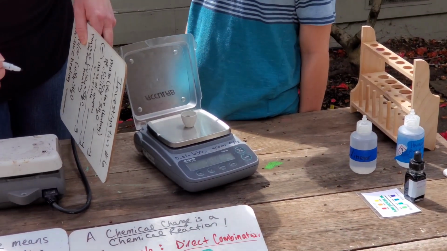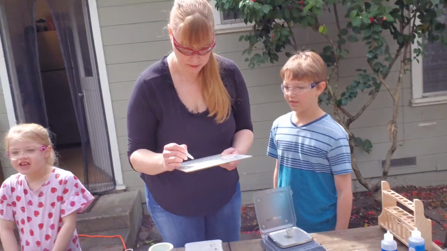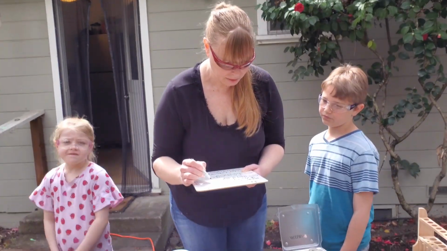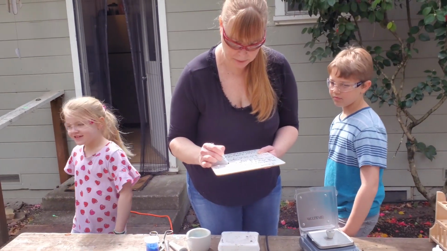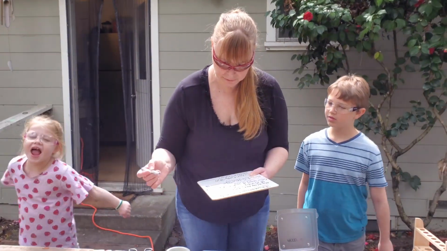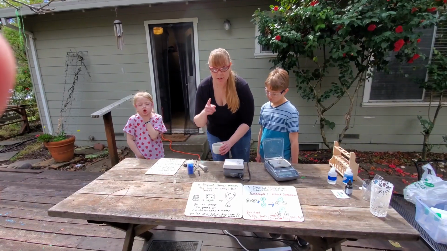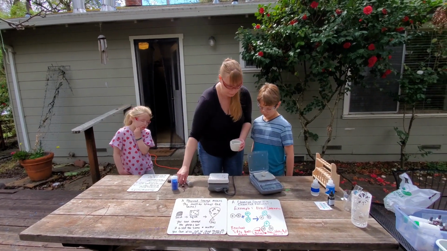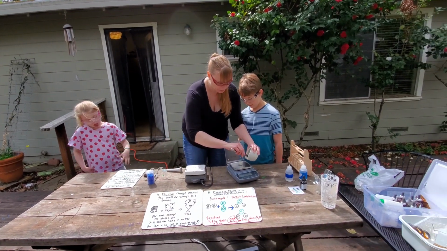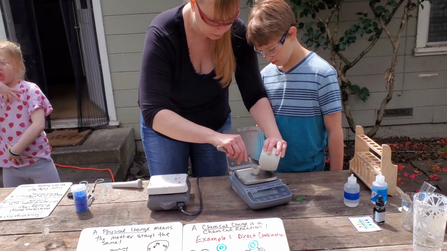Okay. Let's do 8.5, just because it seems to fluctuate. So mass of empty crucible 8.5. Then we're going to, you guys are writing that down too. So 8.5 grams. And then we're going to put some of the powder in.